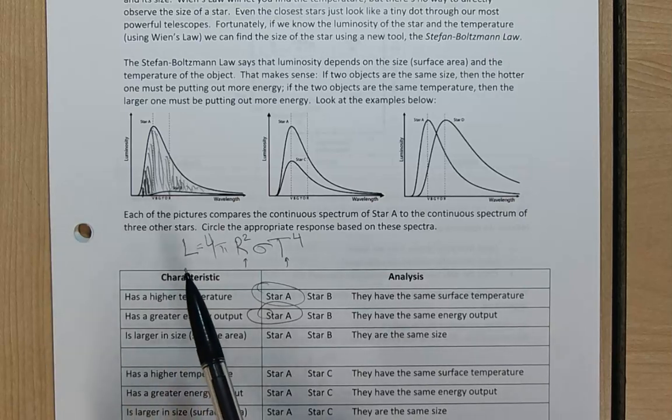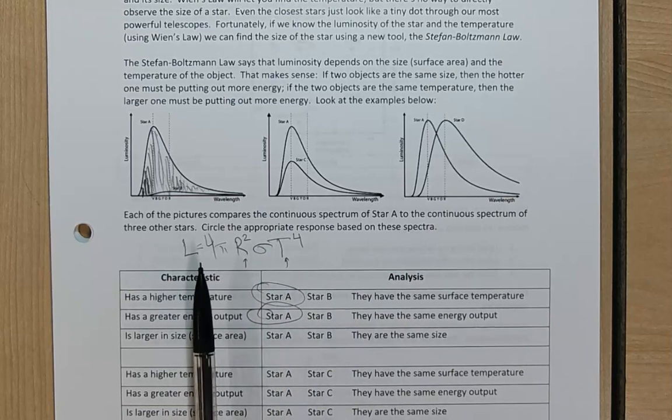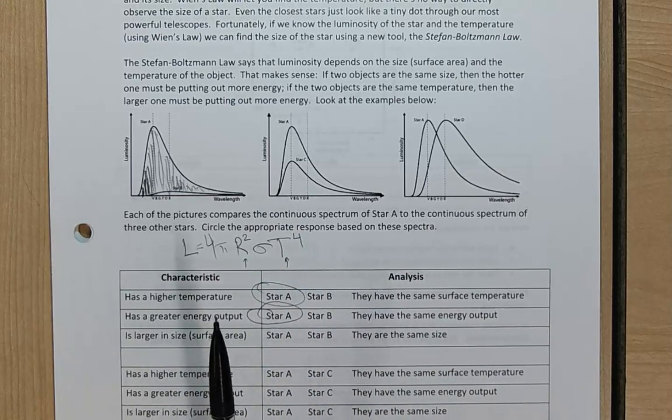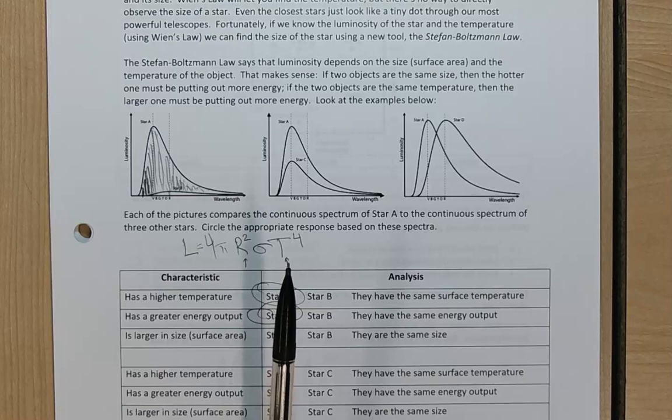So, what about A and B? Star A is higher luminosity. Is star A higher luminosity because it's bigger or because it's hotter? Or it could be both, right? Well, we know for sure that star A is hotter, so it is totally conceivable that star A and star B could be the same size, and it's only because star A is hotter that it's higher luminosity. Or A and B could be slightly different sizes, but not enough to change the luminosity that much.